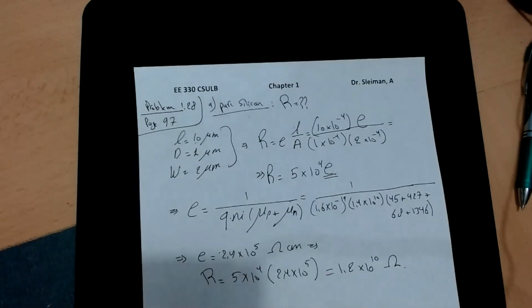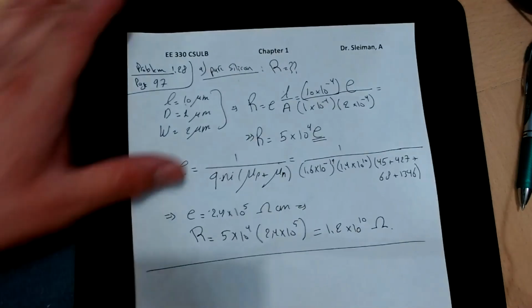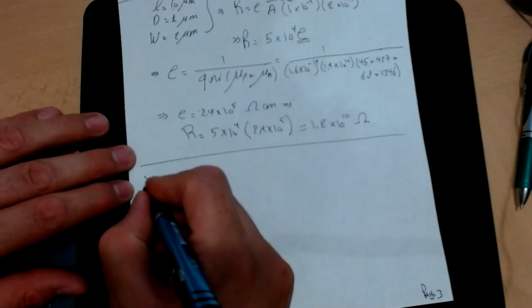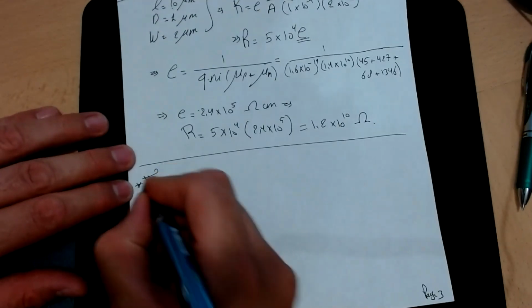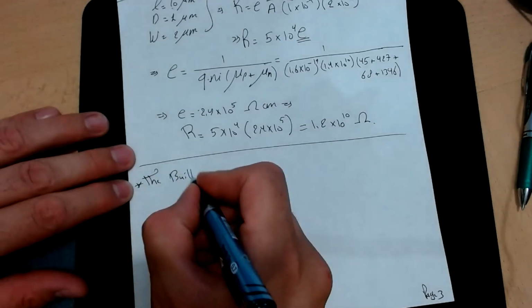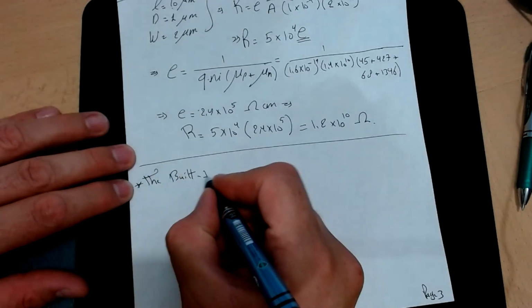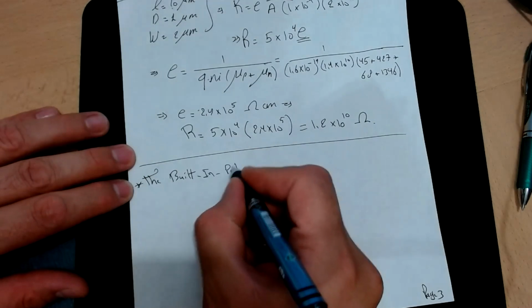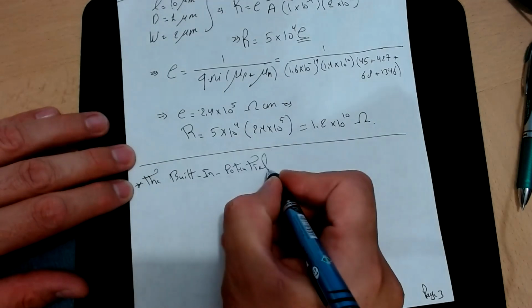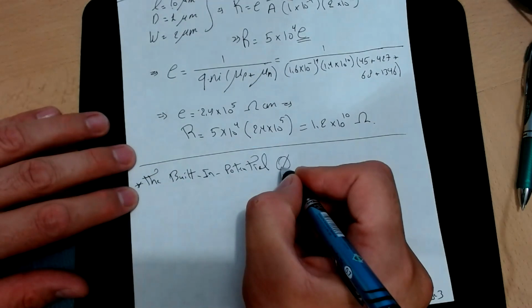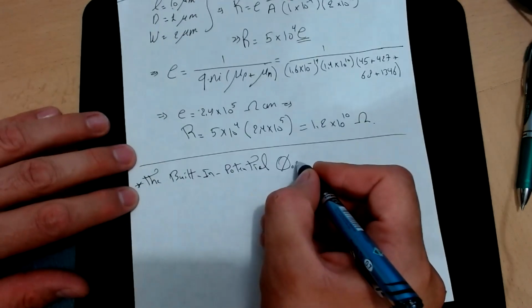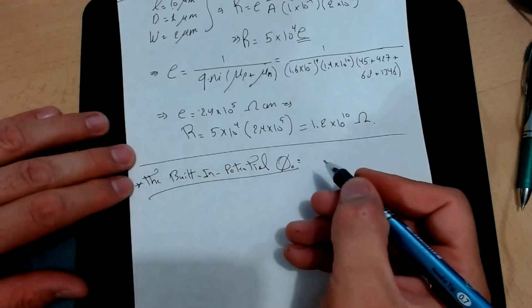Okay, built-in potential, which is phi 0.